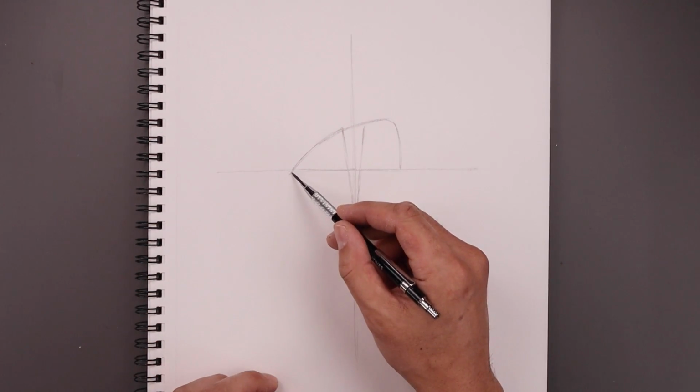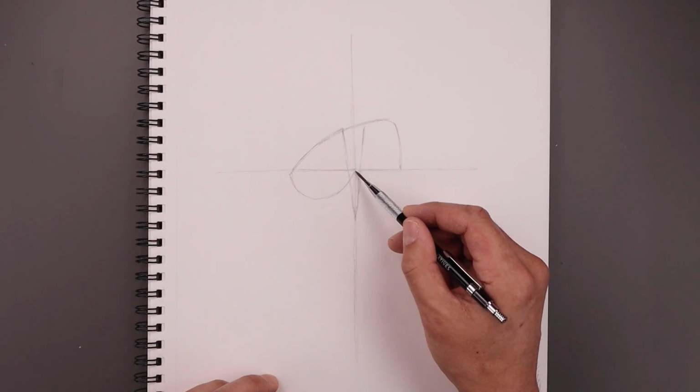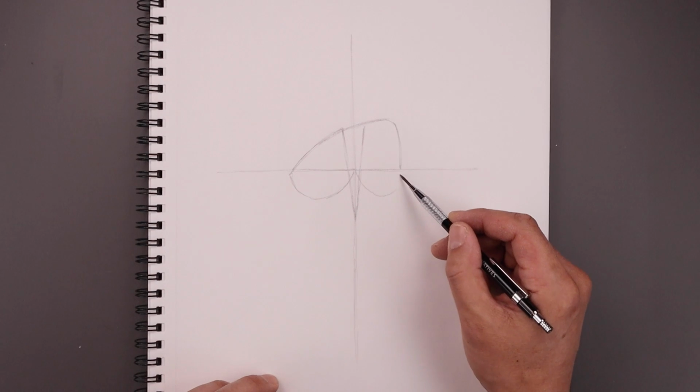Now from the outside, we're going to bend the mask, coming down, round at the bottom, and just pull that up toward that center point. Come down on the right and then back up.